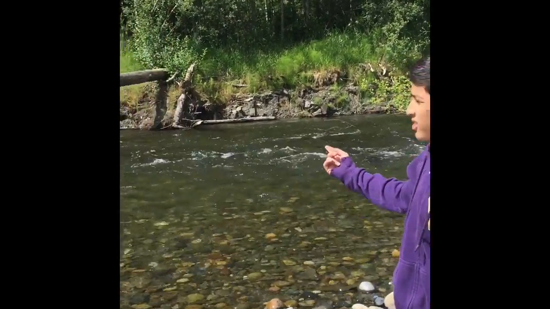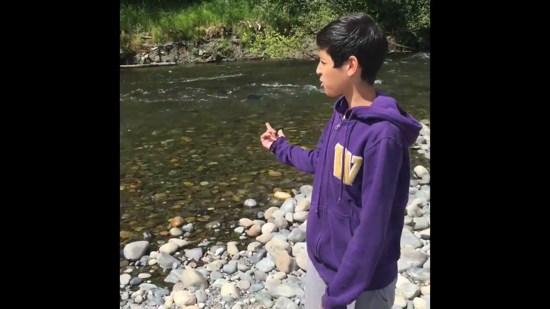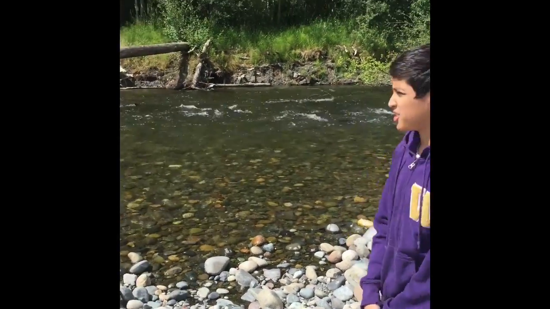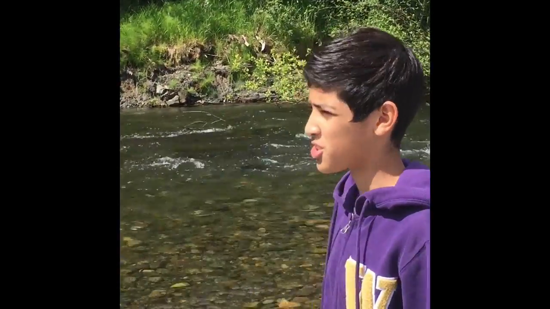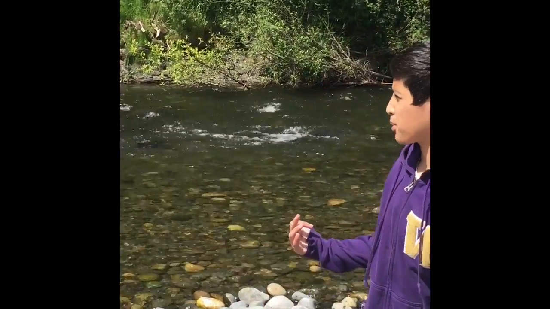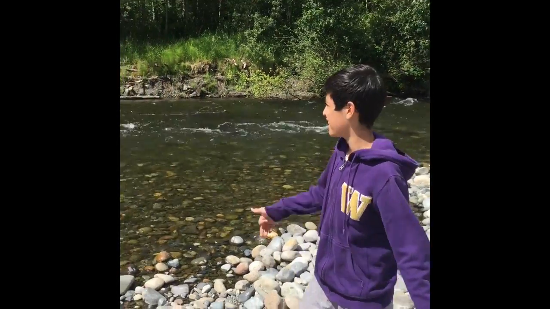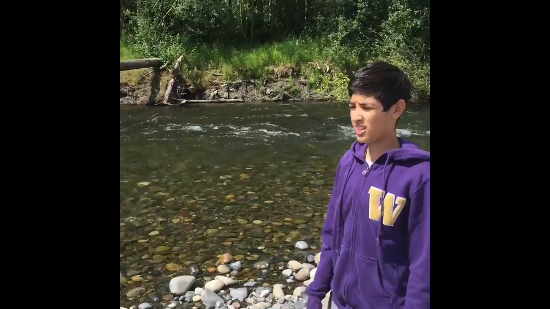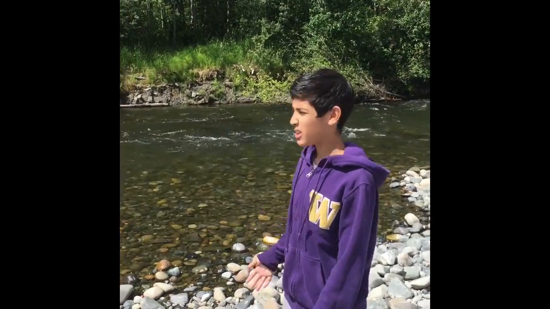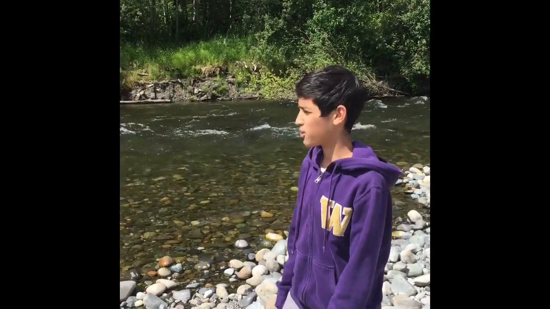A cut bank is also known as a river cliff, and it's the outside bank of a water channel. This is also where there's constant erosion due to the faster pace of the stream. And this is also a dangerous place for a lot of people, as it's a lot faster due to the stream, and it's a lot deeper due to the erosion on the outer banks.